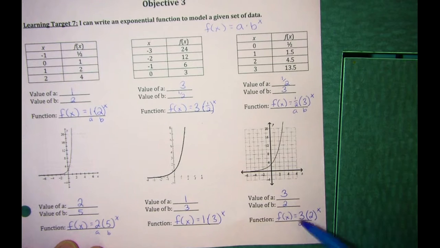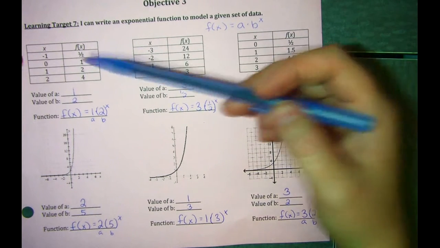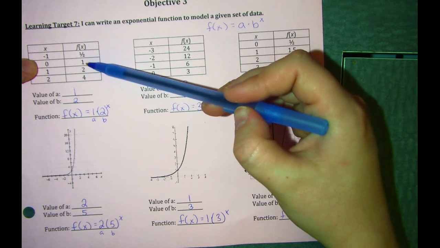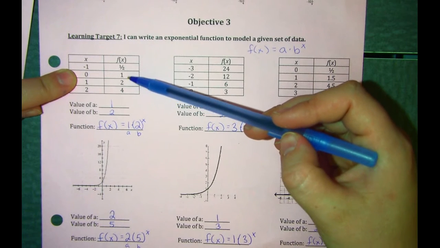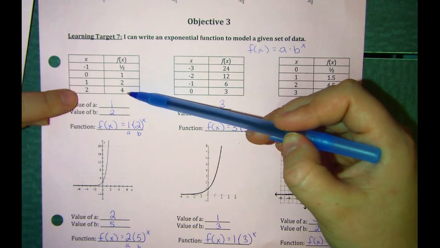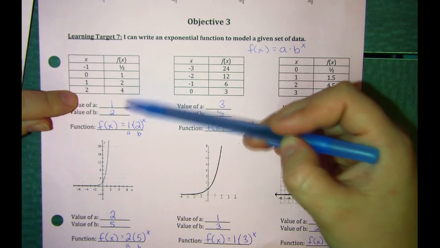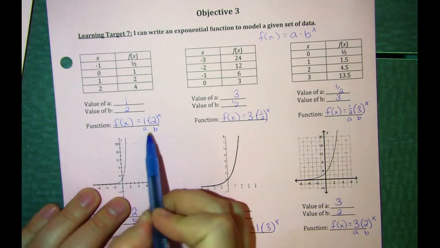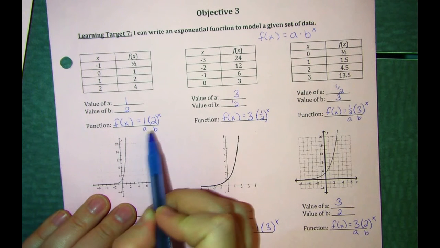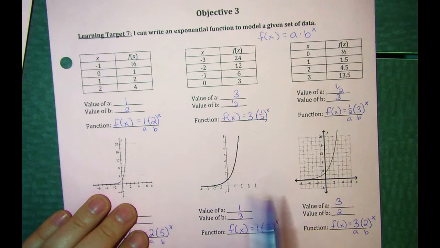So essentially, if we look up here, we have this starting place of 1, that's like my A value, and then we're multiplying it by 2 each time. So 1 times 2 times 2 times 2 times 2 to get to the next number. So the 1 tells us where we start, and the B tells us what we're multiplying by each time to get to the next number.